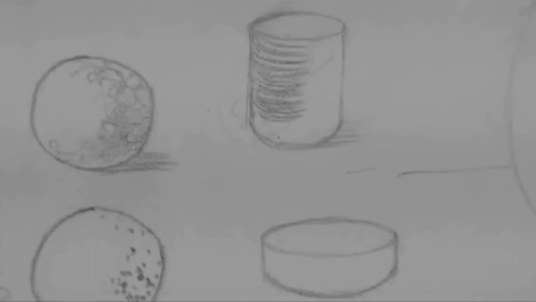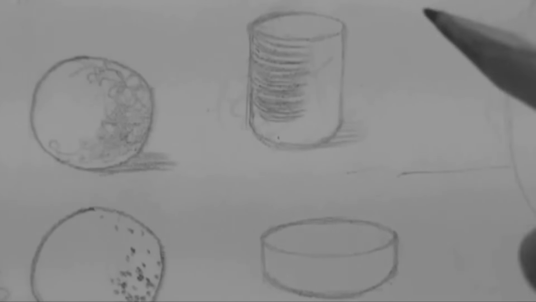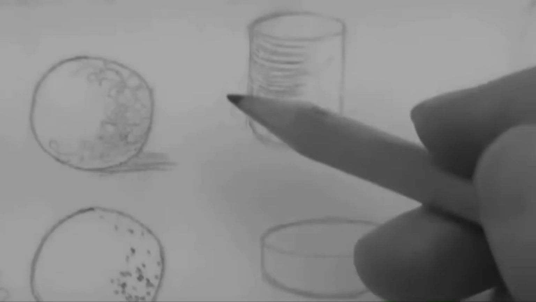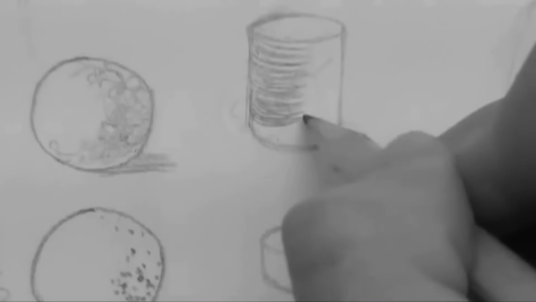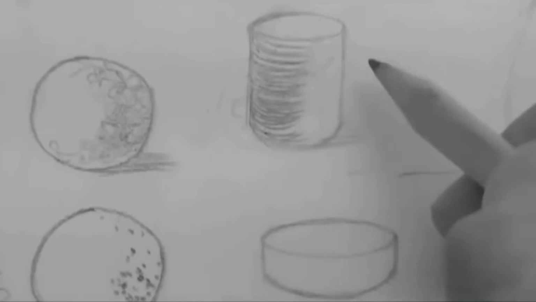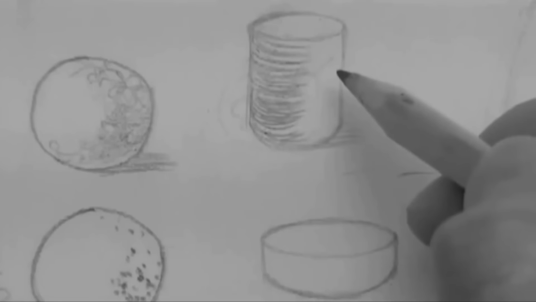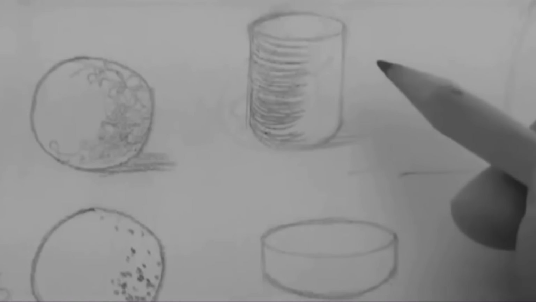1. Direction. When I shade, I keep forwards in my mind, one direction. When shading using lines, it's better to follow the contour of the object. For example, when shading this cylinder, I shade this way, not this way or any other way.